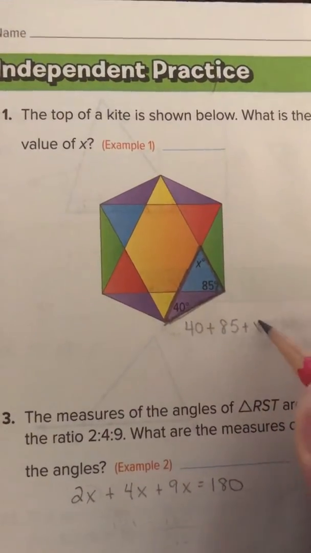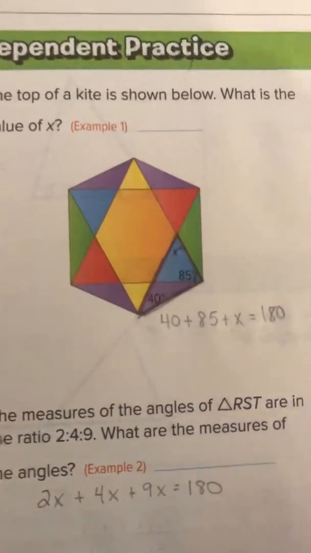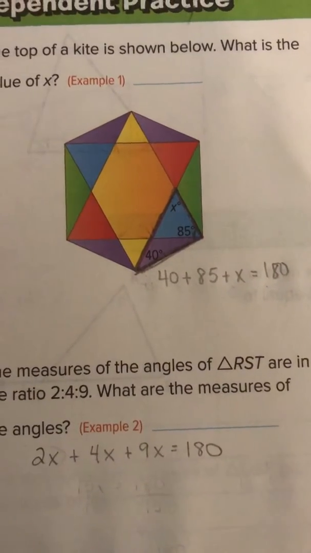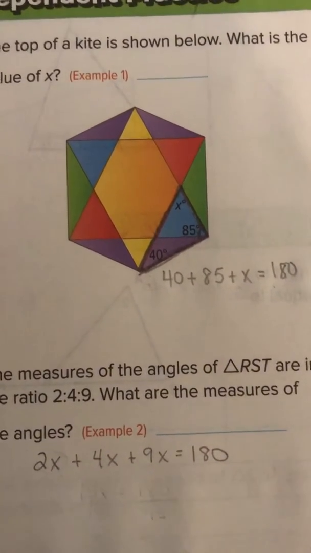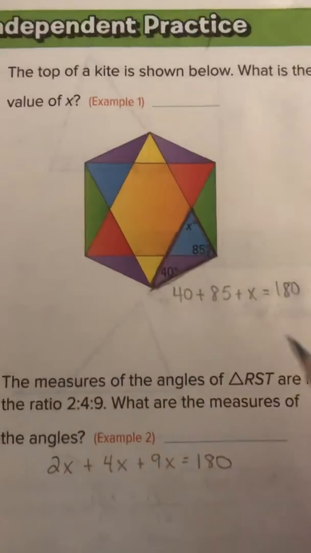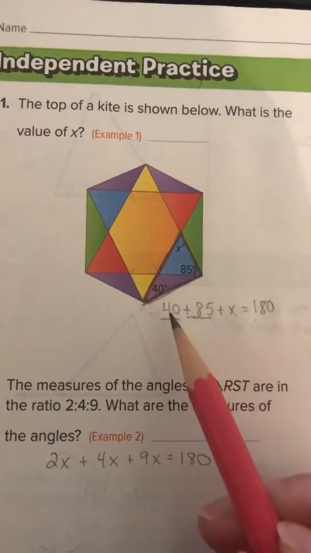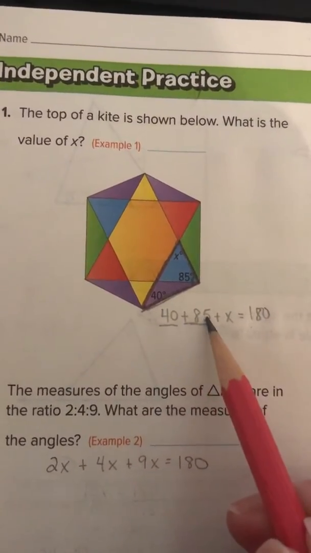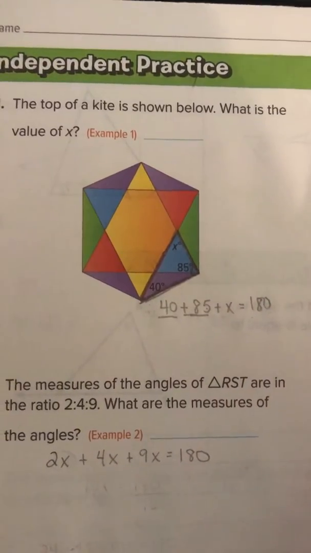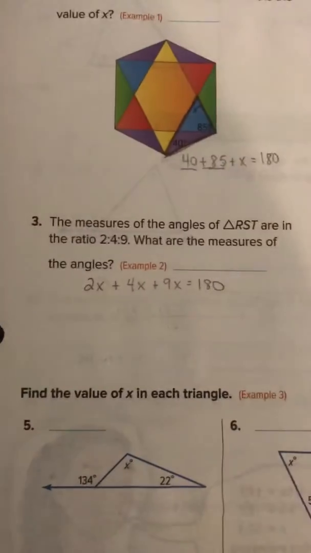So if all 3 angles add up to 180 degrees, you can set up a simple equation that shows you adding up all 3 angles, including x, and setting it equal to 180 degrees. From there, you can combine your like terms, 40 plus 85, and then you should be able to solve for x from there. All right, the next one I'm going to look at with you is number 3.